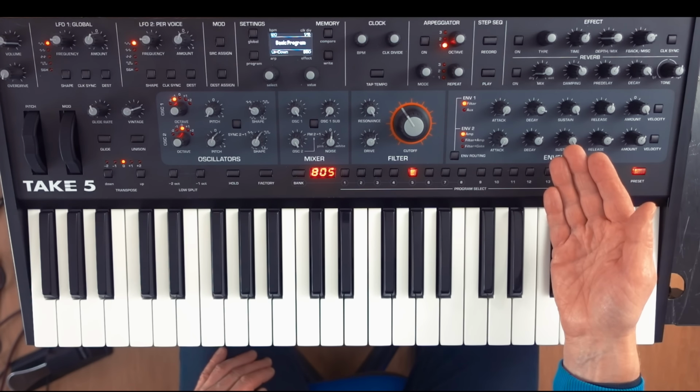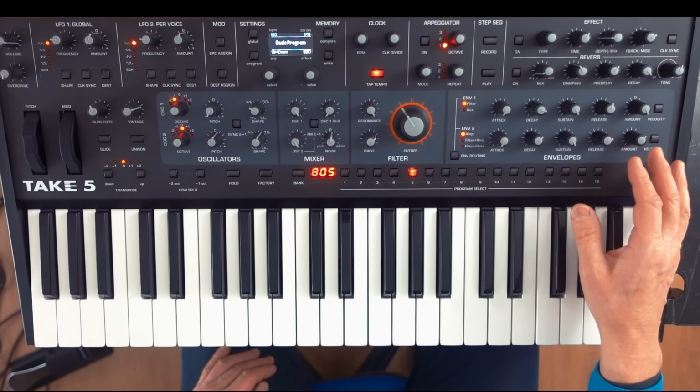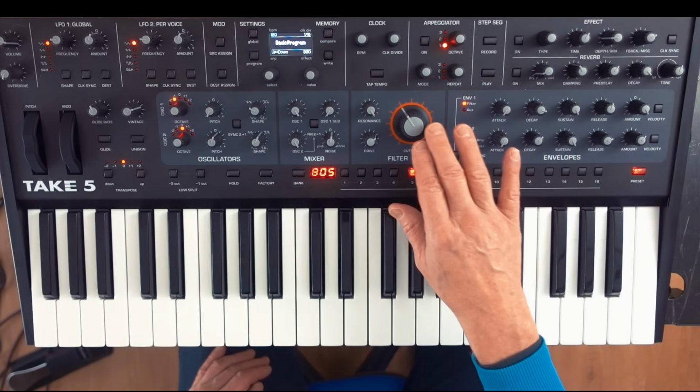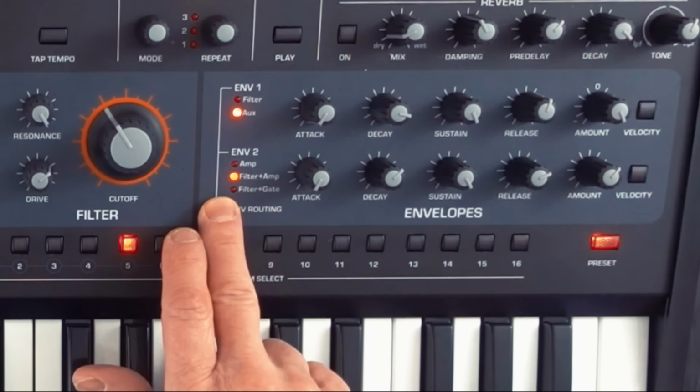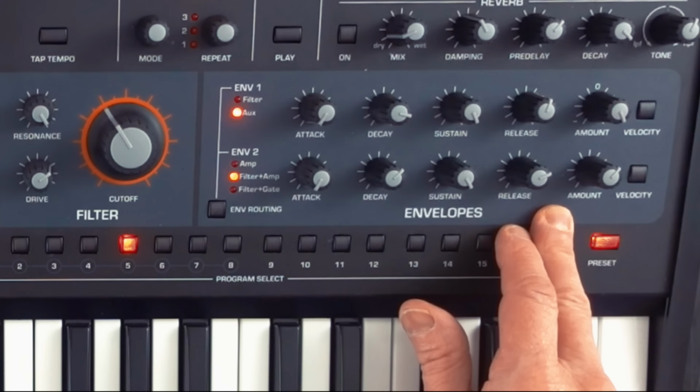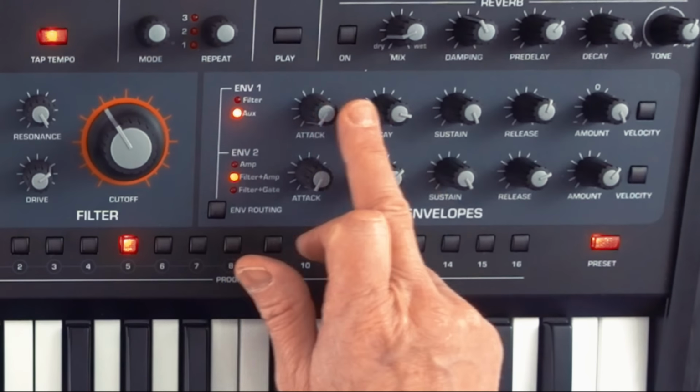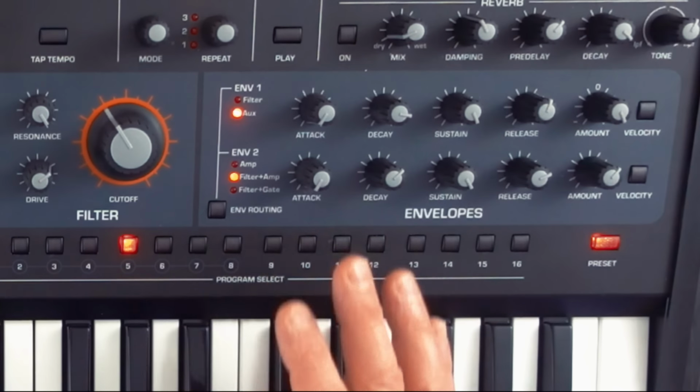Over here you've got 2 envelopes. Normally envelope 1 would be for the filter, and envelope 2 would be for the amplitude. That is the overall volume. And you can still use it like that, but you can also make envelope 2 cater for both the filter and the amp, and that frees up envelope 1 to bring in various modulations. You can modulate a lot of things on this synth. It's the real strong point of the synth.